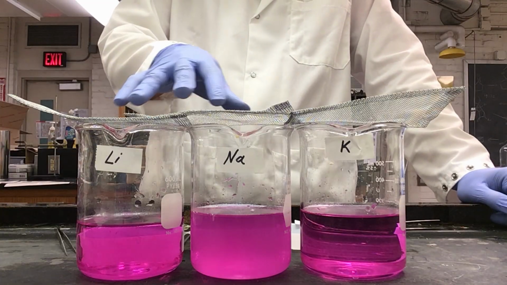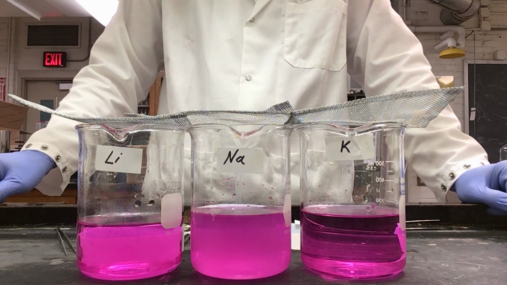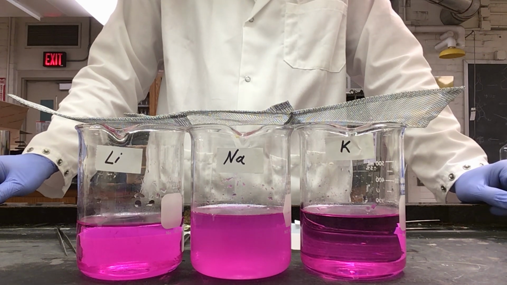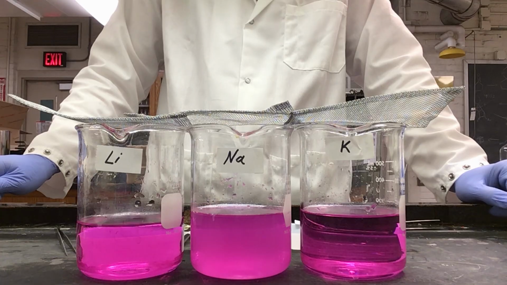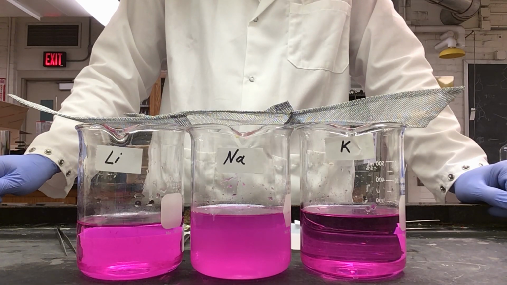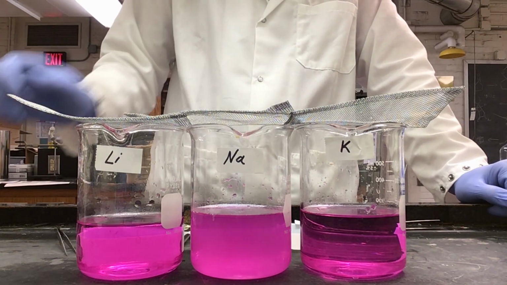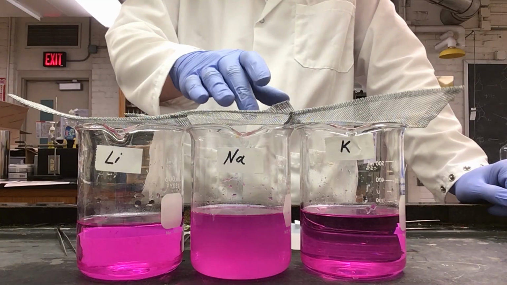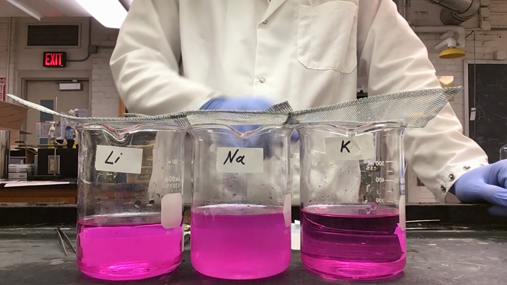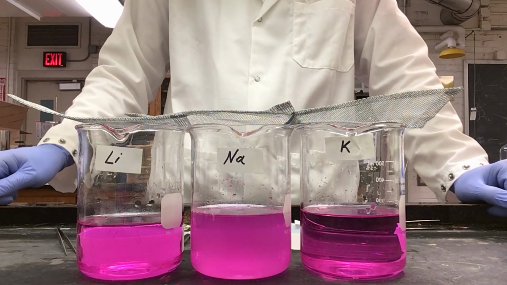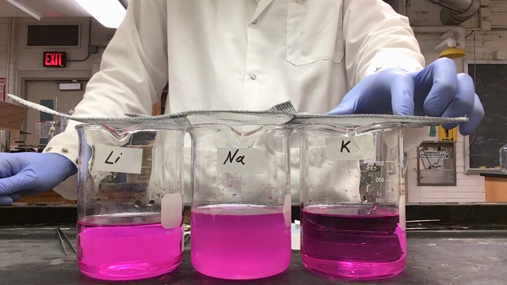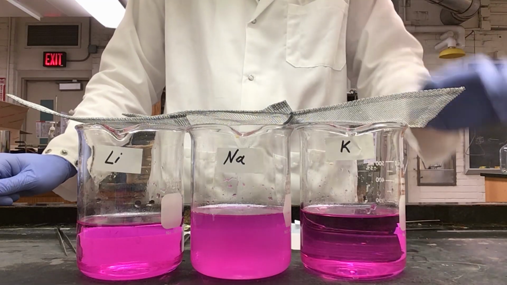As you can see, the pieces of metal are all sitting on the surface of the water while they are reacting. As such, you can tell they are lighter than water. Looking between all 3 beakers, it seems our lithium is the least reactive, sodium is the second most reactive, and our potassium was the most reactive since it reacted completely almost instantly.